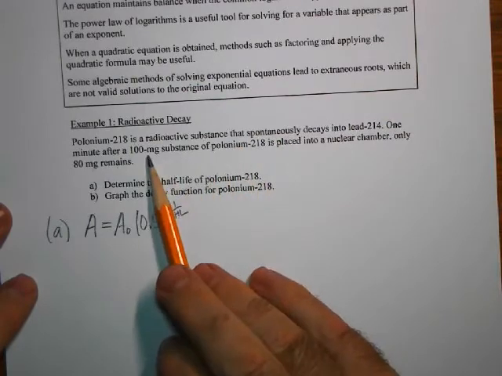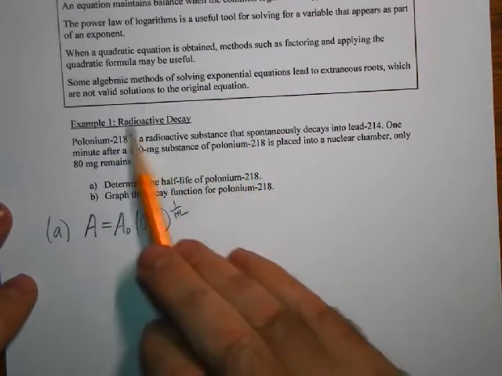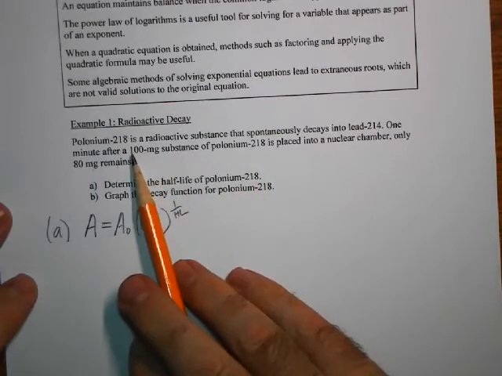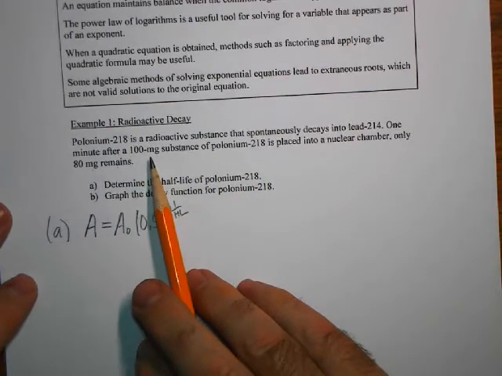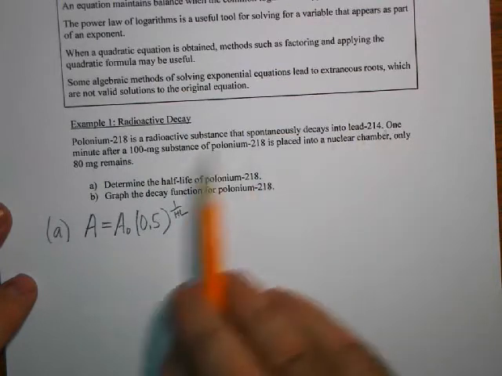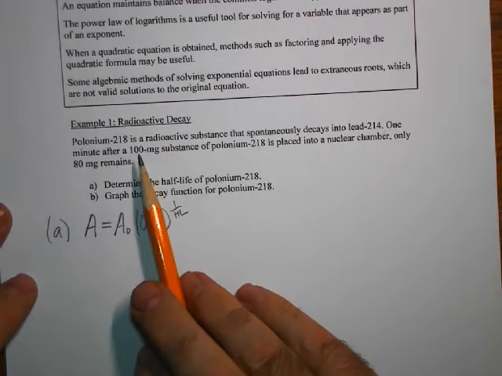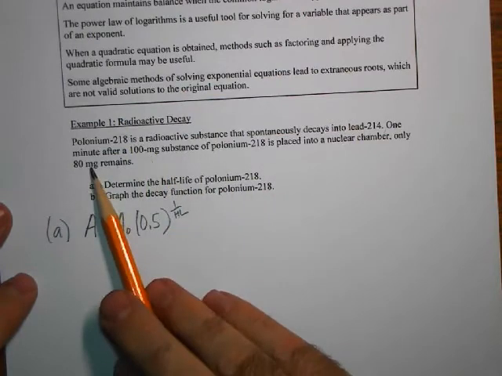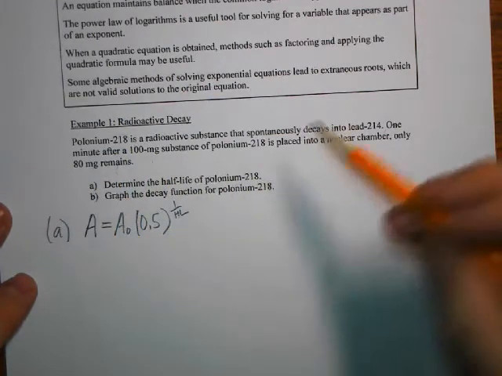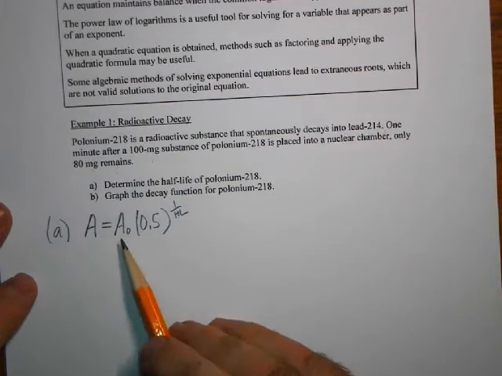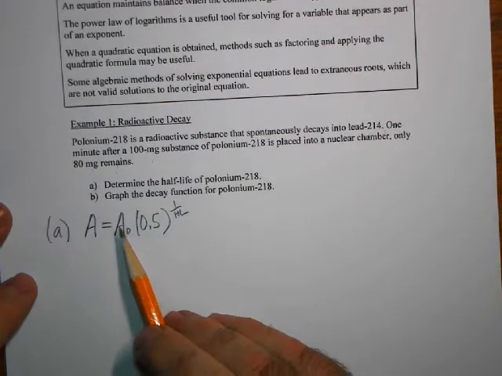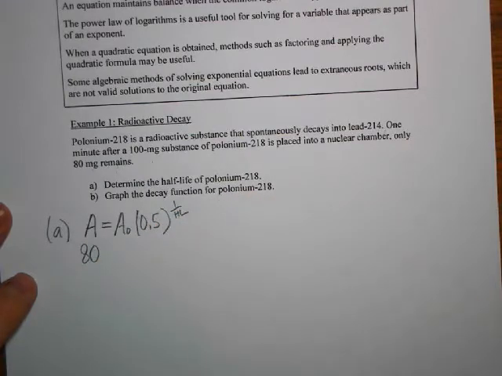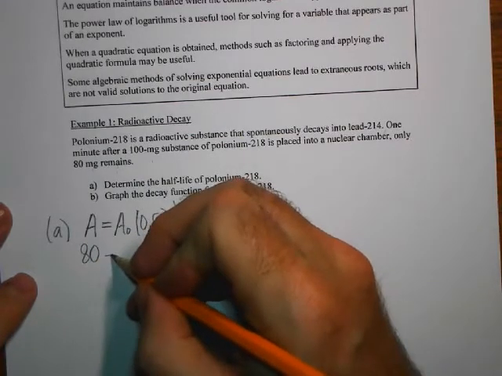At this point we can go back and pull in some information. We don't really have to do anything with these actual element names. The key thing here is that after 1 minute, a 100 milligram substance is placed, and only 80 milligrams remain. So we start with 100 milligrams, which is the original amount, and we end up with 80 as the current amount.